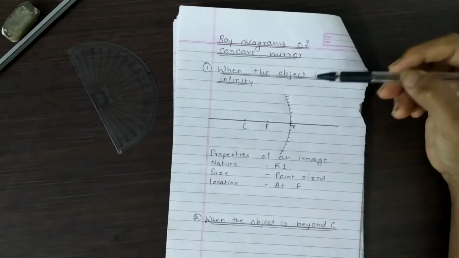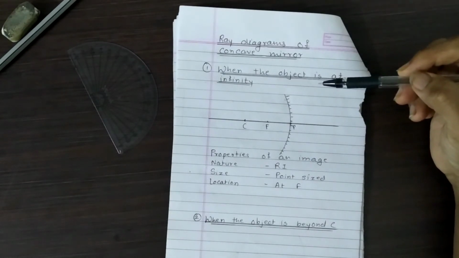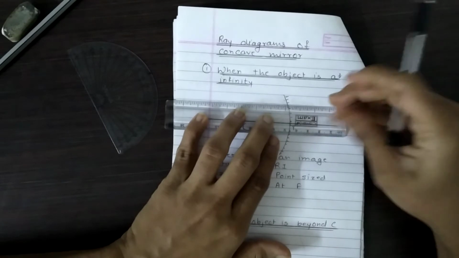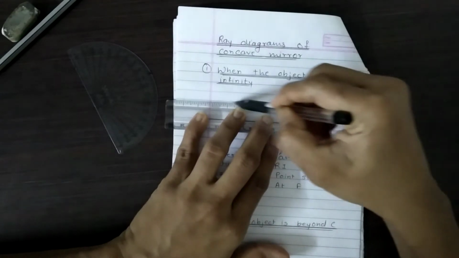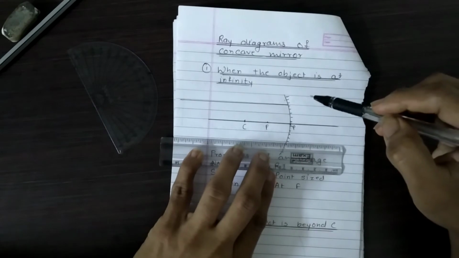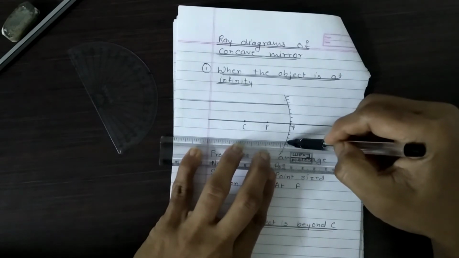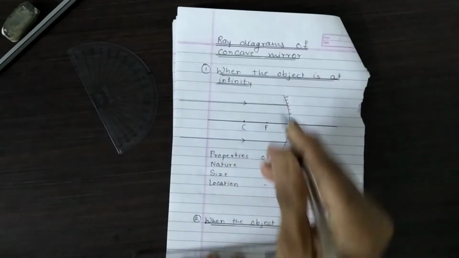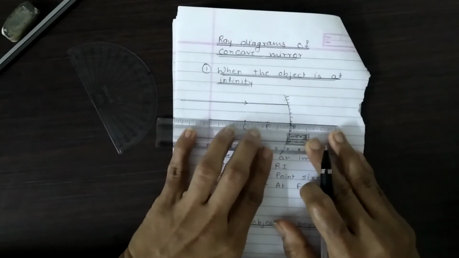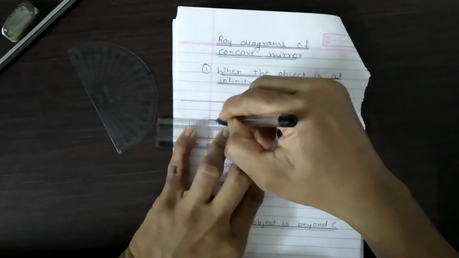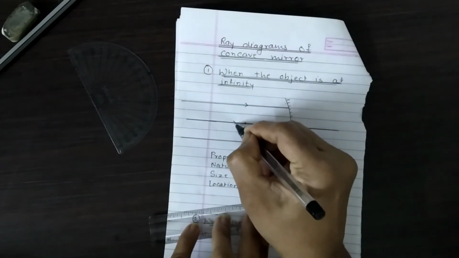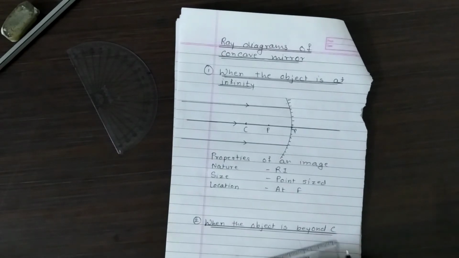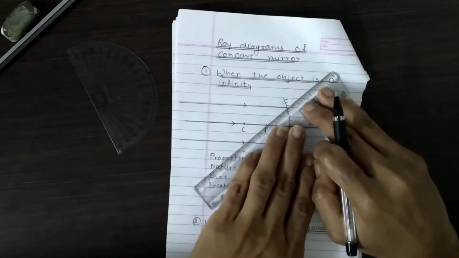Now, in the first case, object is placed at infinity, so all the rays will come parallel to the principal axis. These two rays are coming parallel to the principal axis, and the third ray is coming through the principal axis. Now, as we know that when the rays come parallel to the principal axis in case of concave mirror, they converge at F.